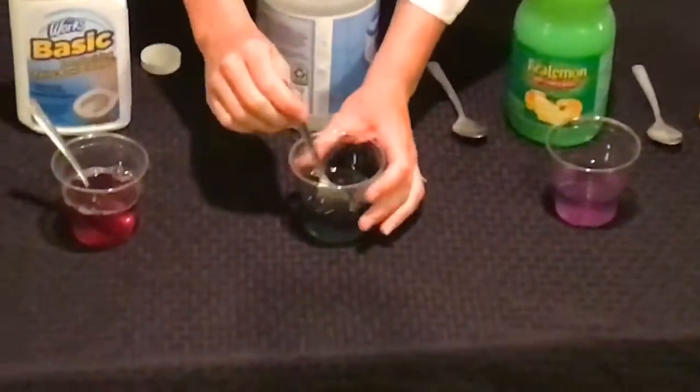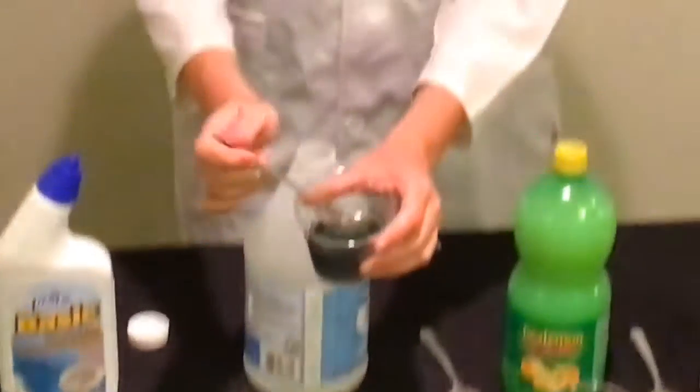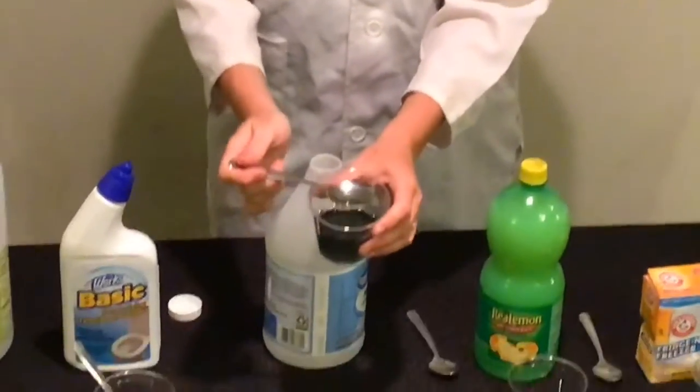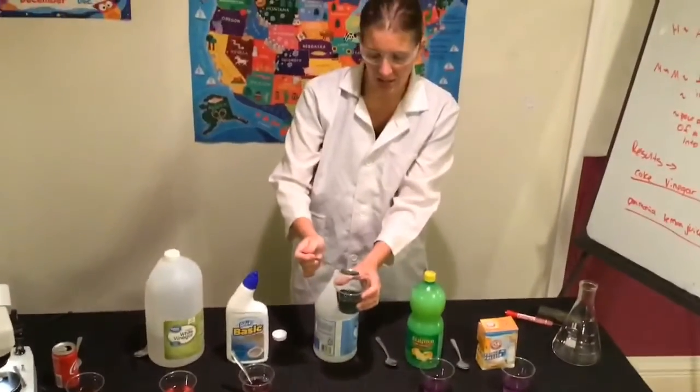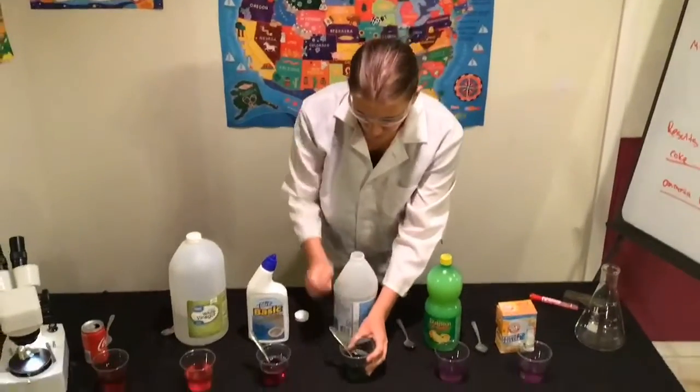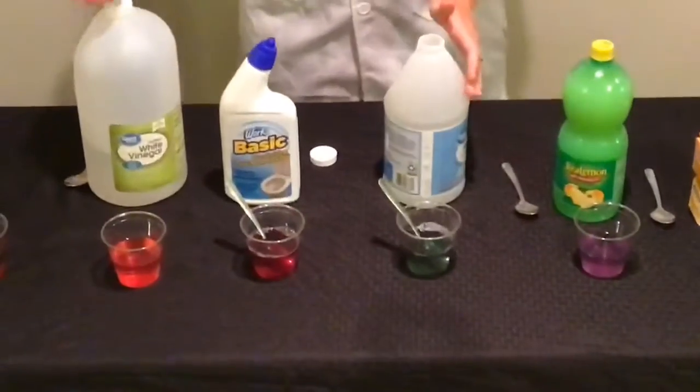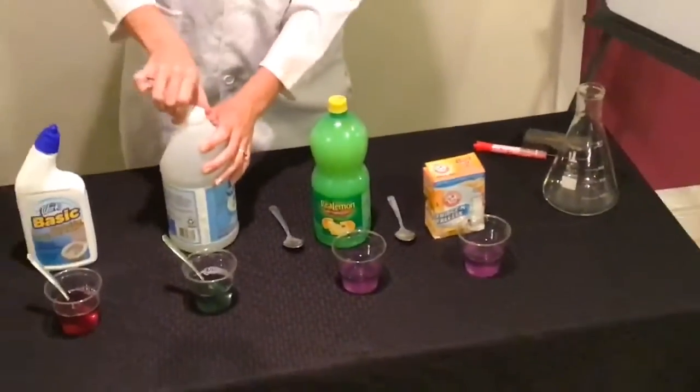You'll notice it's a totally different color. You see, it's a very green, a bright green color. Should give you a clue that it's going to be different from the vinegar. Ooh, that's a very potent smell.